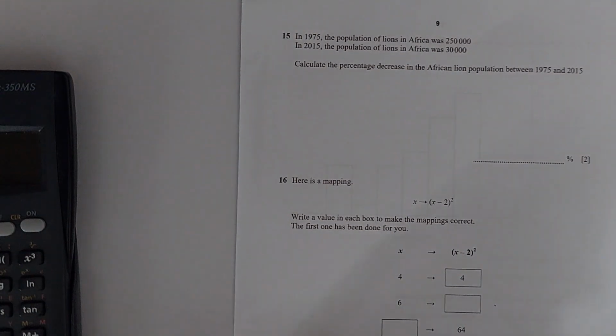Maybe we go to the last 2 questions here. Wait, this one is blurry. Wait, why is it blurry? Okay.